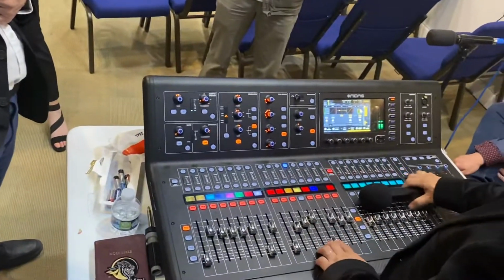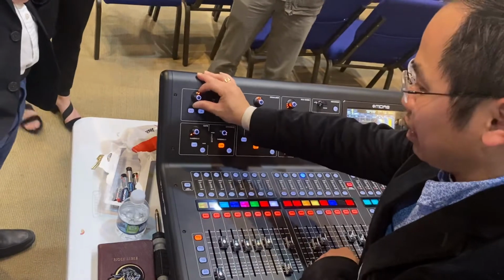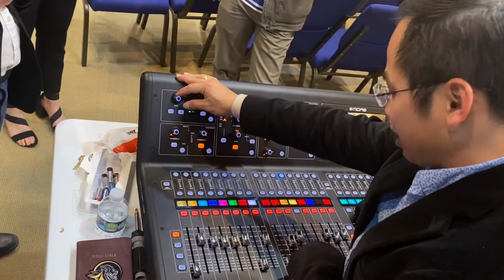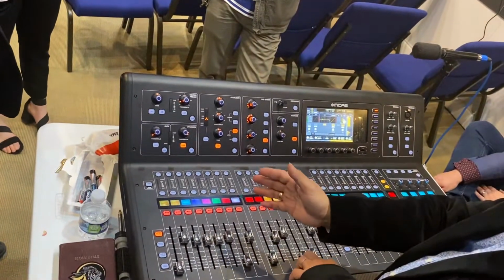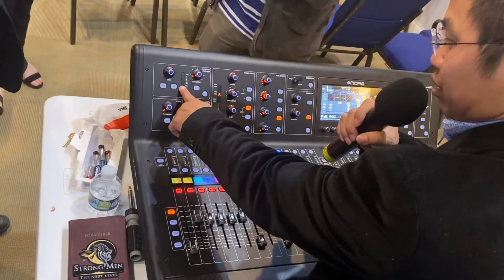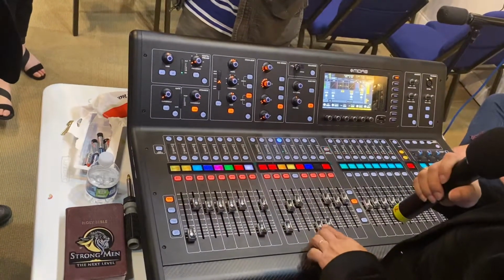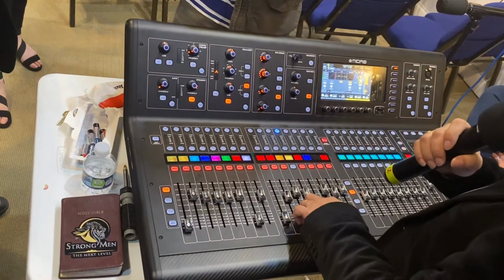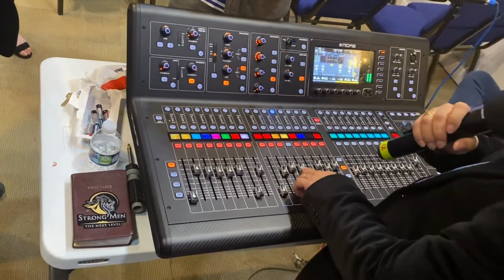So what I do, before I adjust the gain, is lower the fader. And then I make the gain 12 o'clock, and I will see the signal here. It's not very loud, it's good enough, and it's for sure that the sound will be fine. Then I raise up the faders.